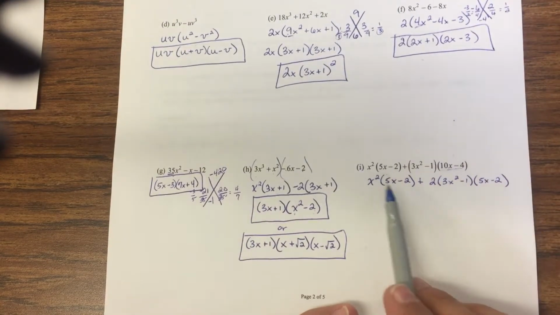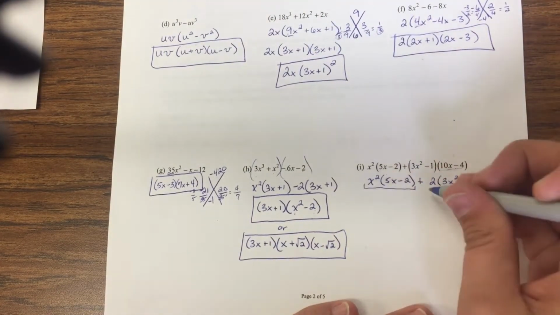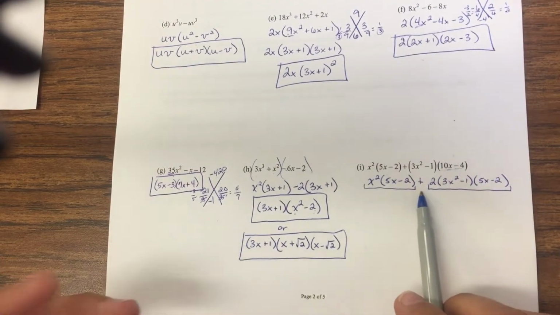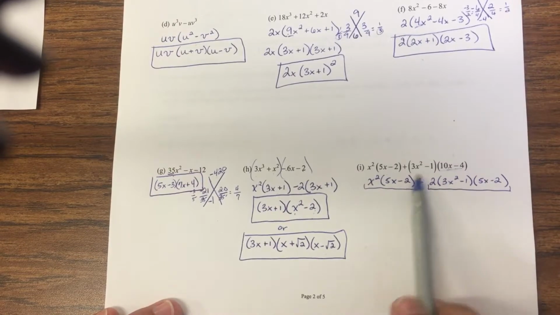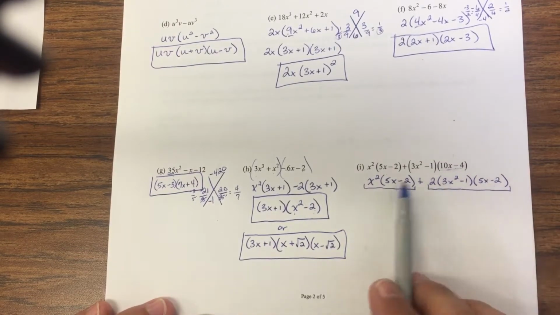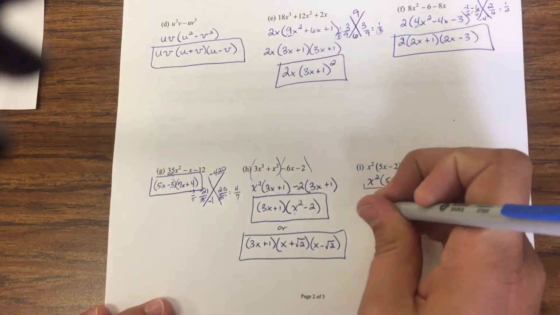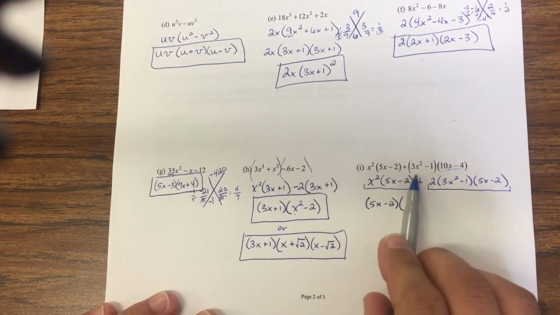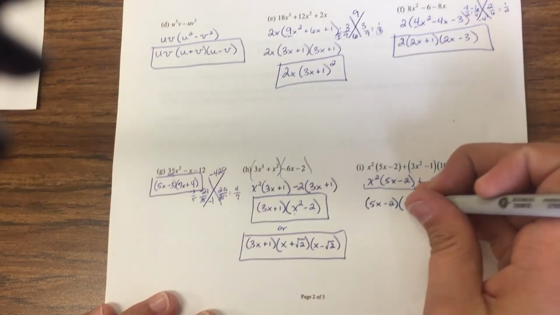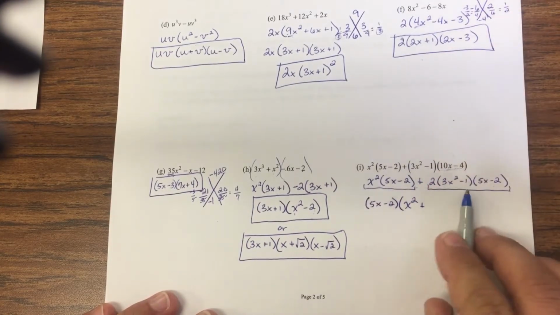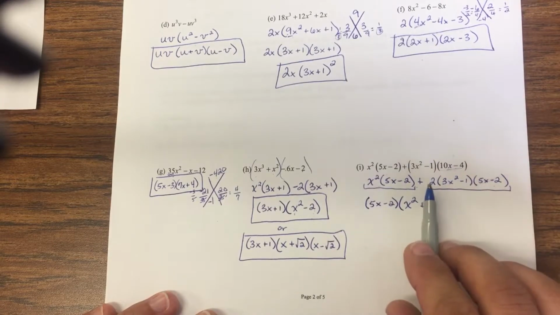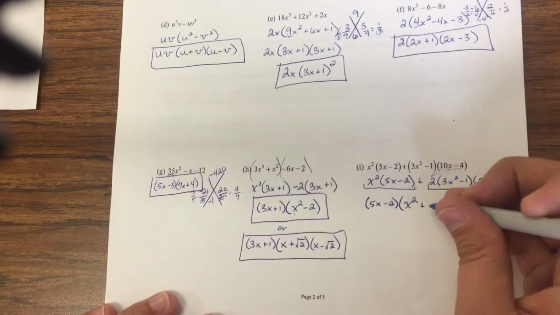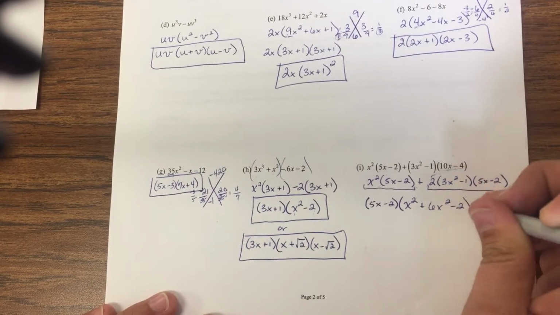So you'll notice that these two terms, so this is a term and this is a term, because as you read through the front sheet, it told you that terms were separated by addition. So this term and this term, separated by the addition, both have this 5x minus 2 in common. So I'm going to take that 5x minus 2 out of both terms. And in this term, if I take the 5x minus 2 out, that leaves me with x squared. And in this term, if I take the 5x minus 2 out, that leaves me with 2 times 3x squared minus 1. So I'm going to go ahead and distribute this 2 in and call this 6x squared minus 2.